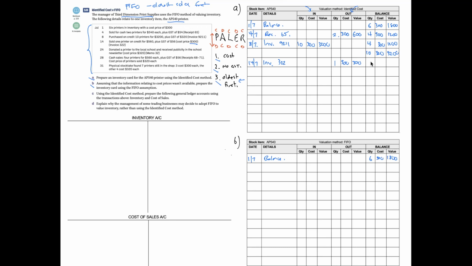So it's not because it was the oldest one sold, it's just we know that this one was the one that was sold because of the identified cost, meaning that we now have 3 of the $300 ones left, being $900, and we have 10 of the $320 printers left.